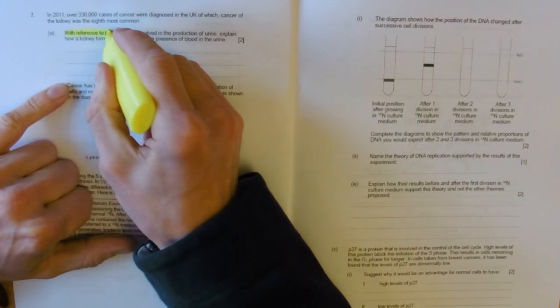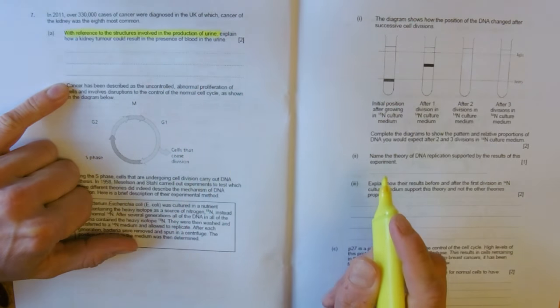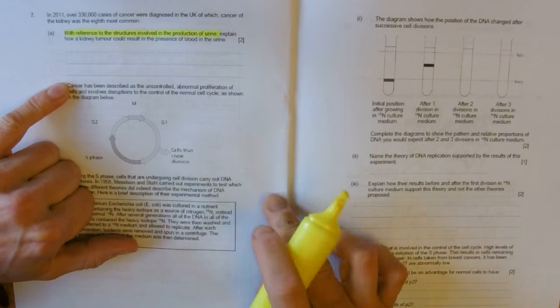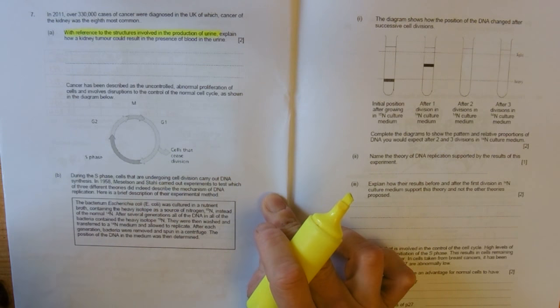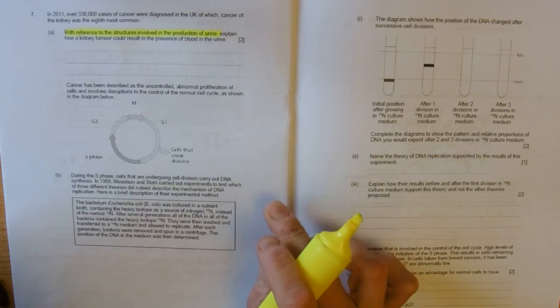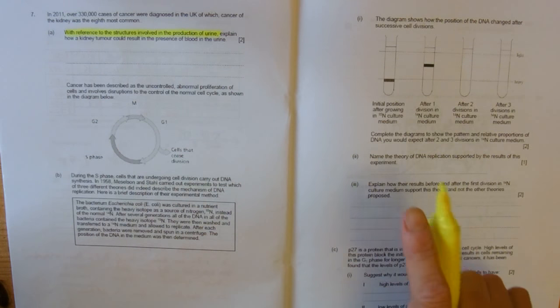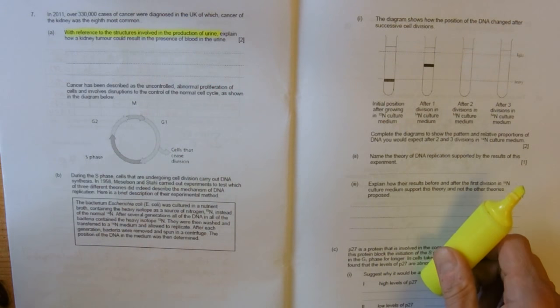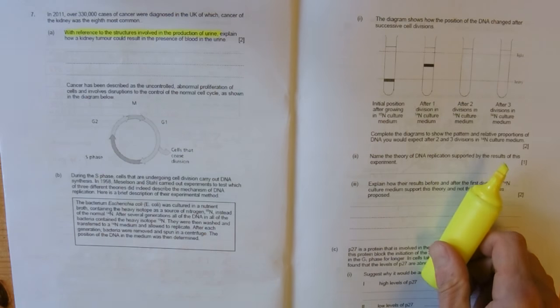So, with reference to the structures involved in the production of urine, where is urine produced in the kidney? Well, it's in the nephron. Which part of the nephron? Or you can say it's in the glomerulus Bowman's capsule, but which part of that? Exactly where is the filter? And you could then suggest what would happen if the filter is damaged.